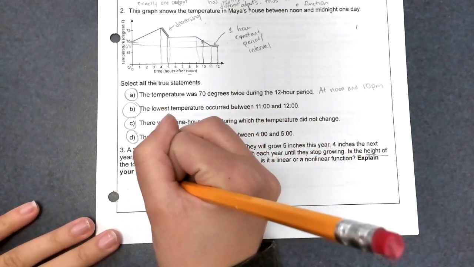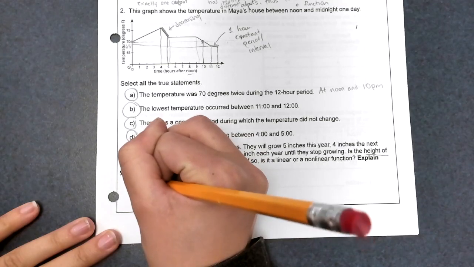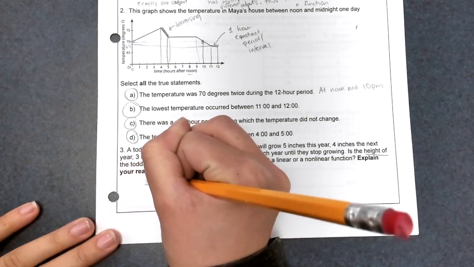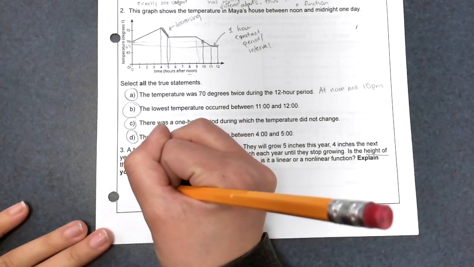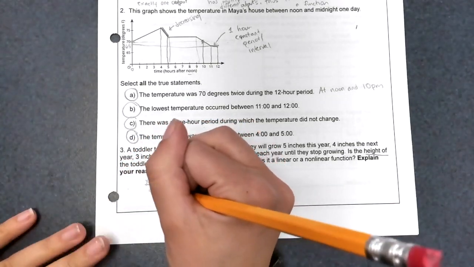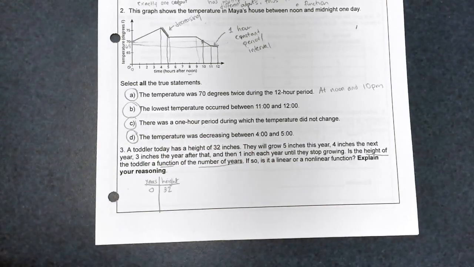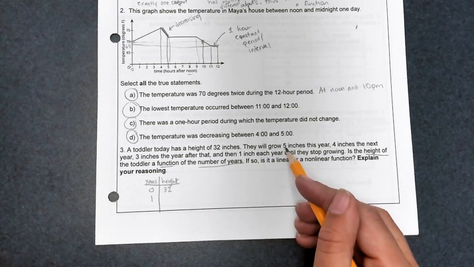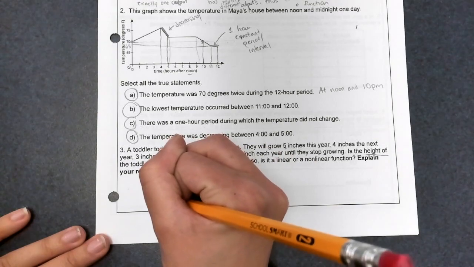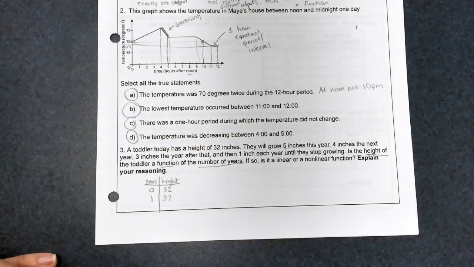So if we think about making a table for this, years is my input, height is my output. If I say 0 years from right now, then we know that the height of the toddler is 32 inches. One year from now, they're going to grow 5 inches, so then they would be 37 inches tall.